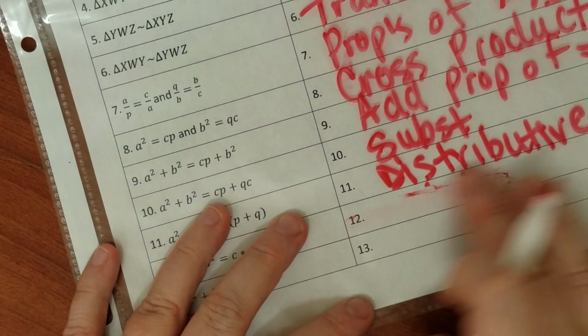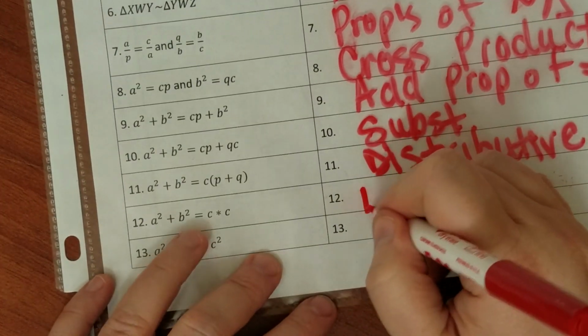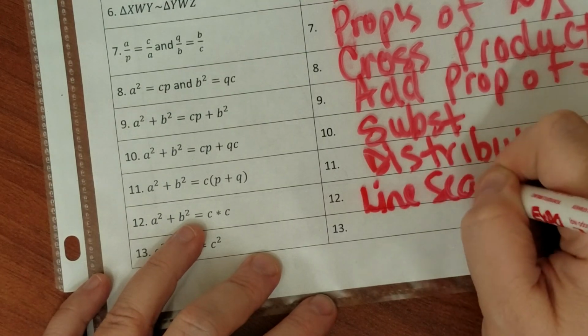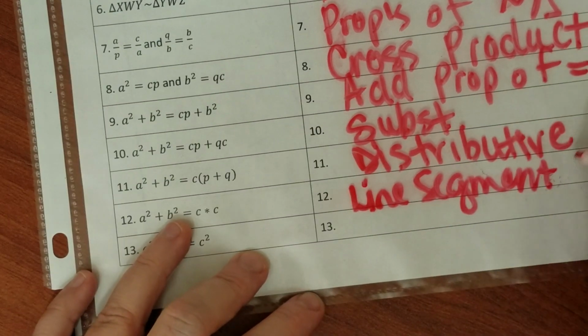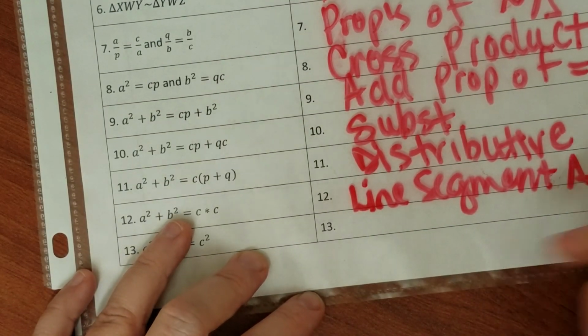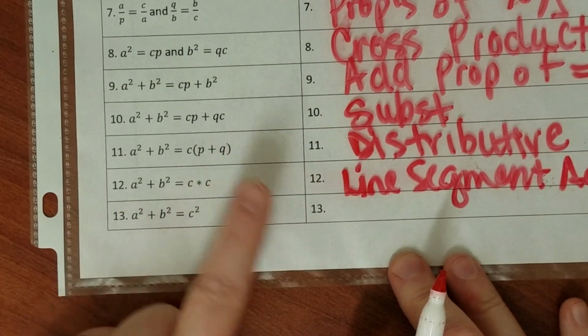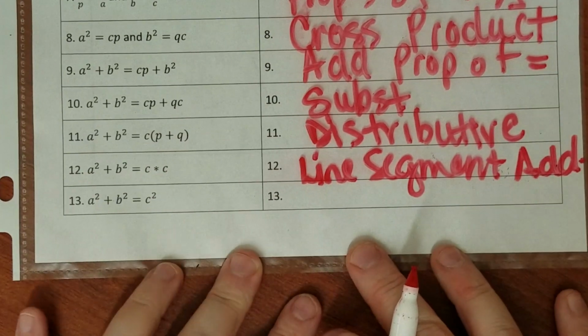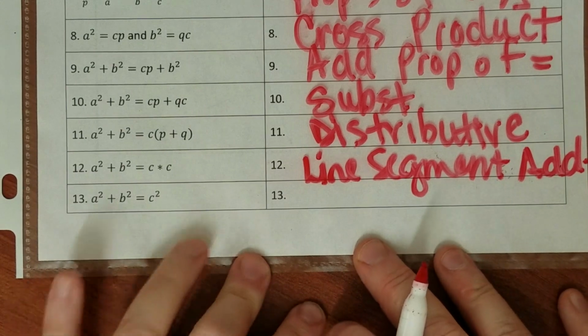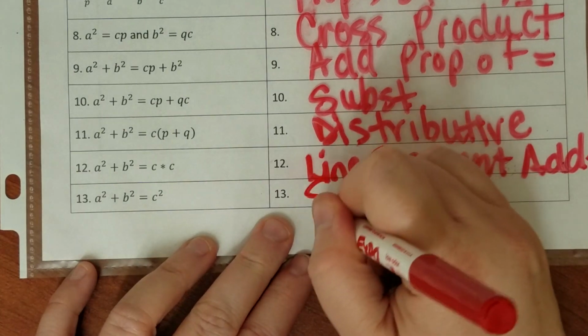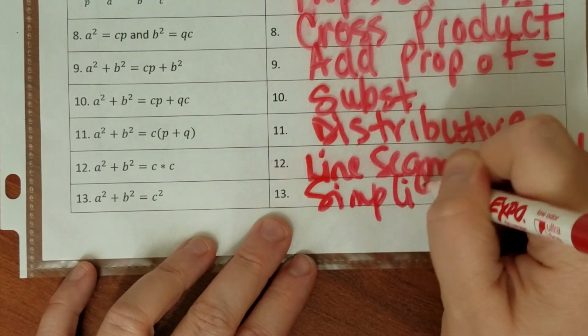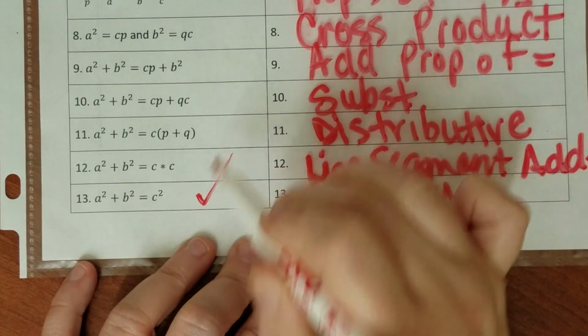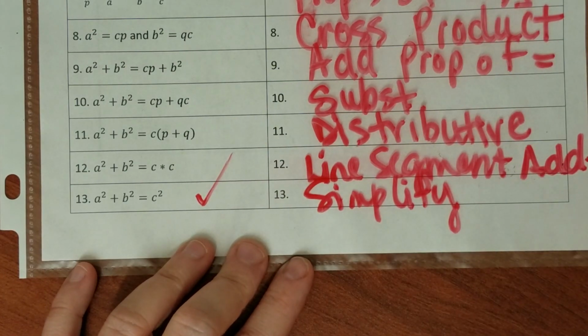Well, more specifically, it's the line segment addition postulate that says that. Line segment addition says that P plus Q is equal to C. And then the last step is, of course, just simplifying. We're simplifying to get A squared plus B squared equals C squared.